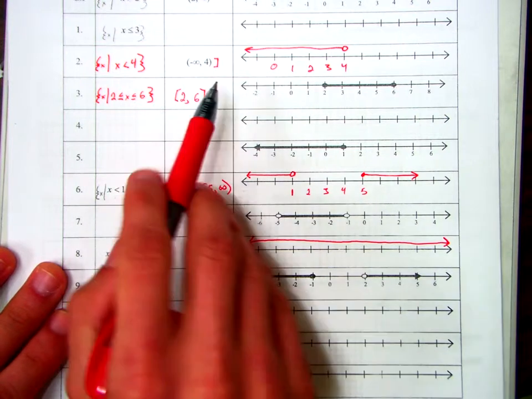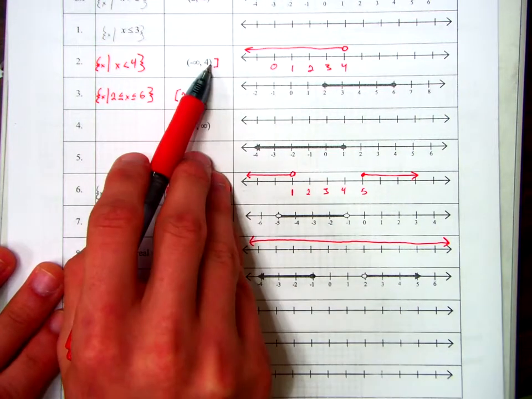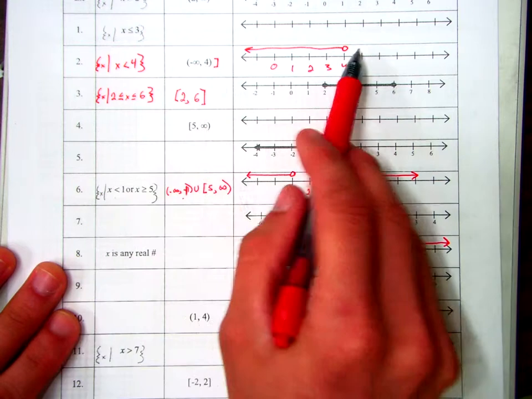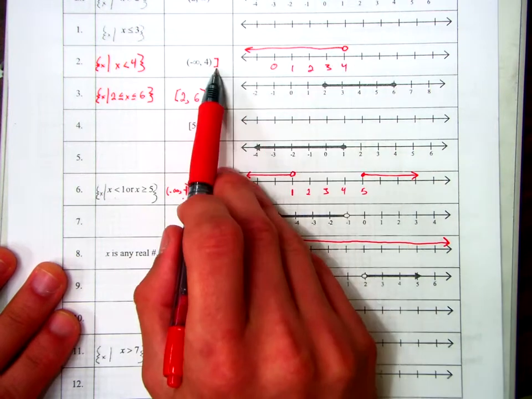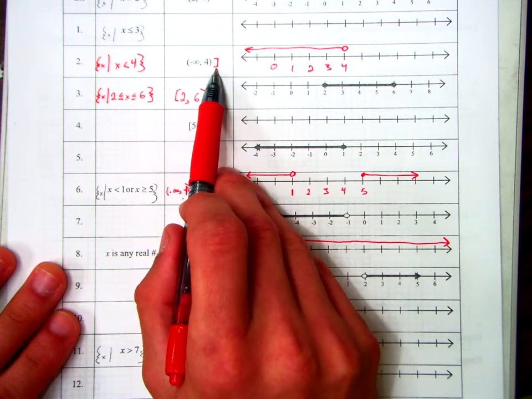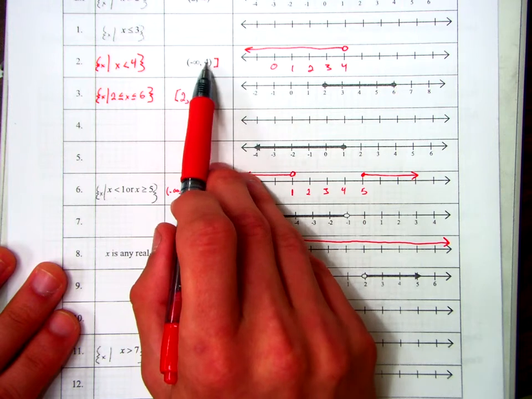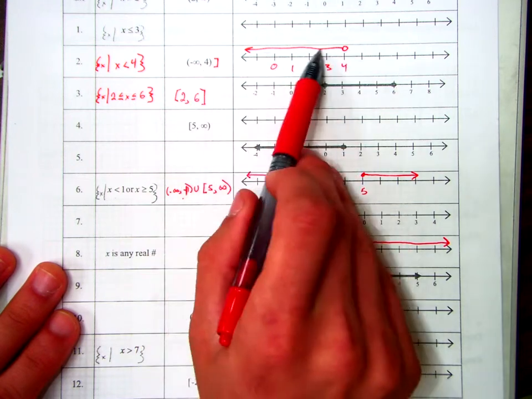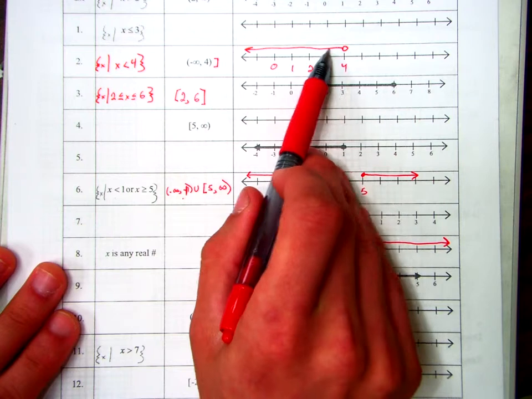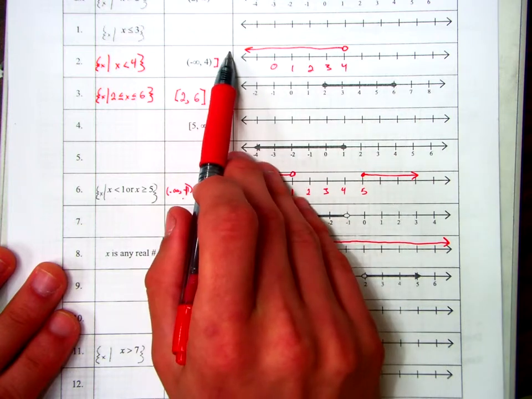What I was talking about here was the difference between a parenthesis and a bracket. Notice this has a parenthesis, so it's going to be an open dot. If it has a bracket, then it needs to be a closed dot. So this says that x is on the interval from negative infinity all the way to 4. So here's where all the x's reside, from 4 all the way to negative infinity, anywhere in there.